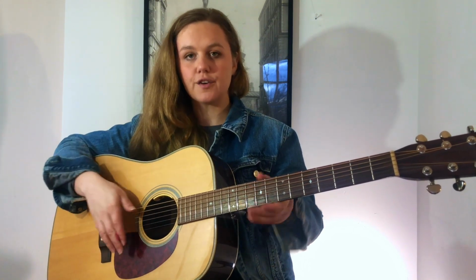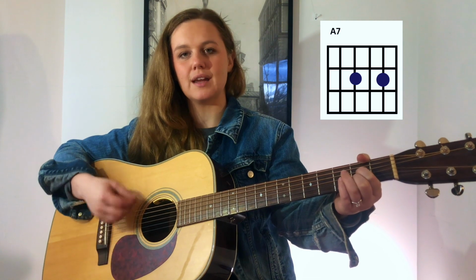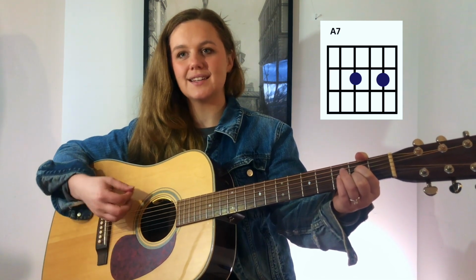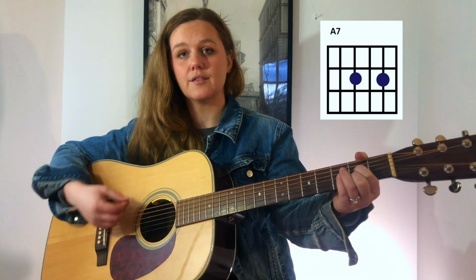Let's get into the 12-bar blues. The 12-bar blues is a pattern that repeats over 12 bars. Our first 4 bars are going to be playing the 1 chord. In this case, that's A7. Let's give that a try. 1, 2, 3, 4, 2, 2, 3, 4, 3, 2, 3, 4, 4, 2, 3, 4.